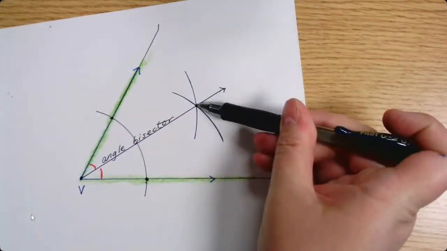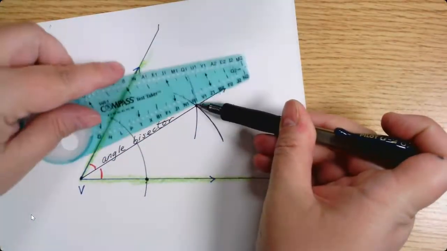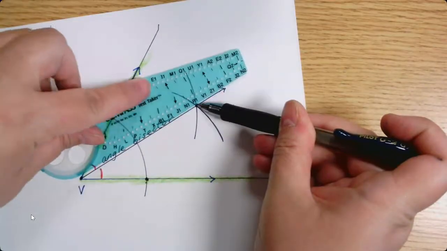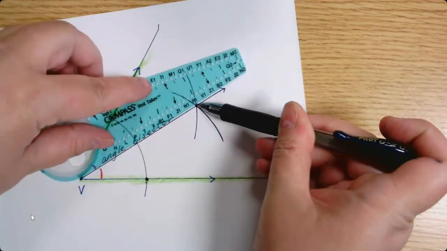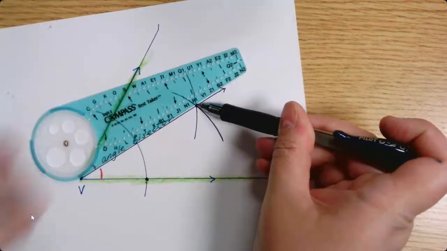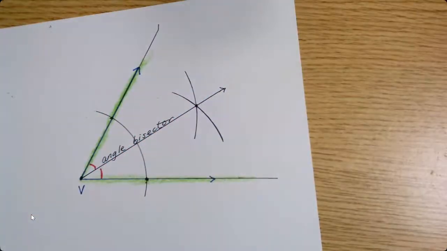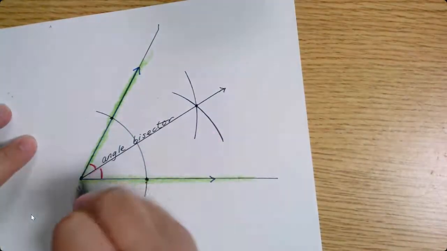And the last step was to look at that point where they crossed and connect it back to the vertex of the original angle, the one that's highlighted in green. And that becomes my angle bisector, which I will highlight in pink, although it is labeled, isn't it? So this is my angle bisector.